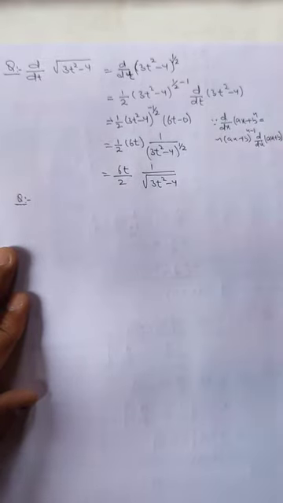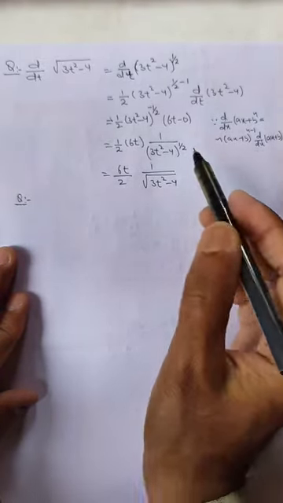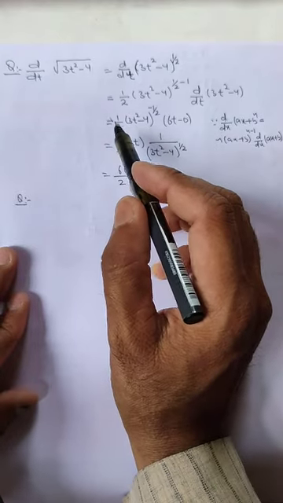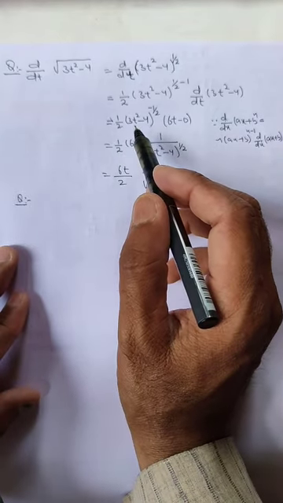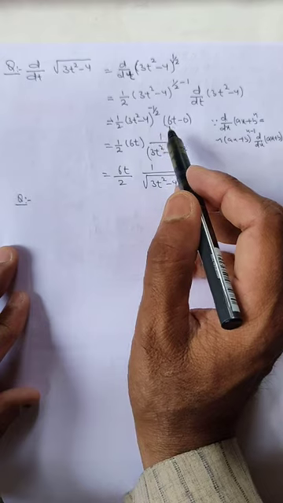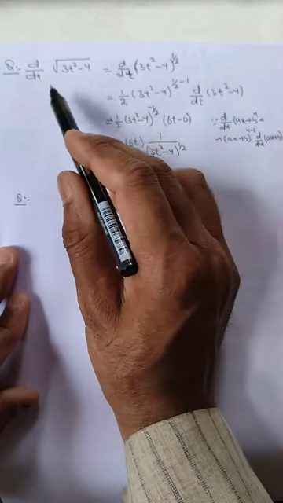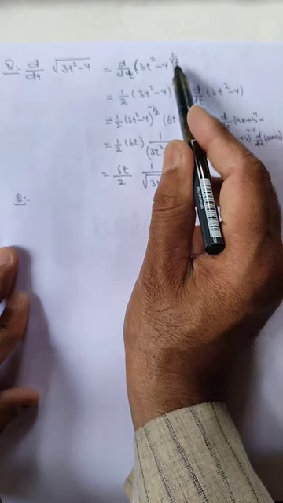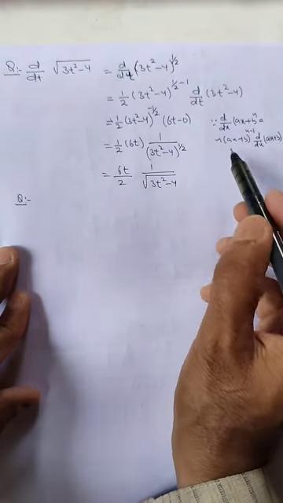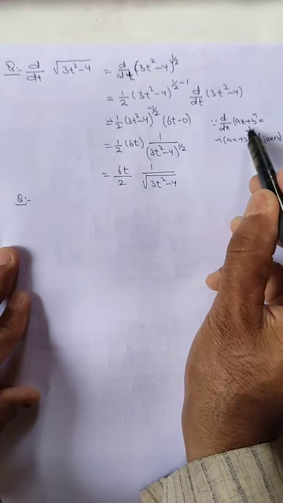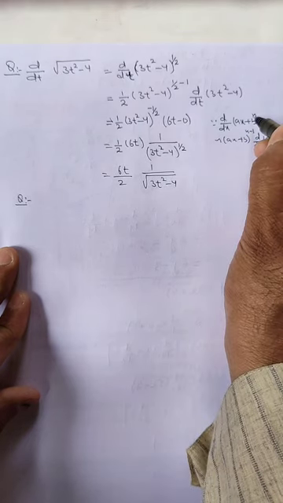Okay, let me revise this, maybe you will be in confusion. See here, d over dt of this thing, because root value we know it is 1 by 2 here. We know the formula d by dx of (ax plus b) whole raised to power n.